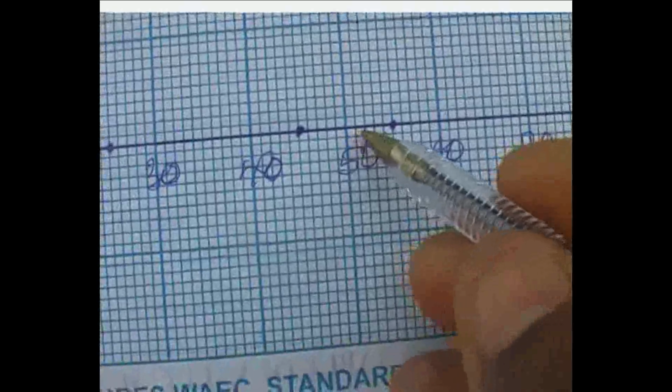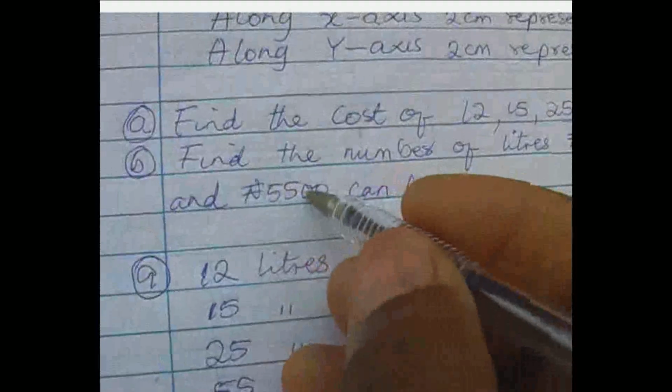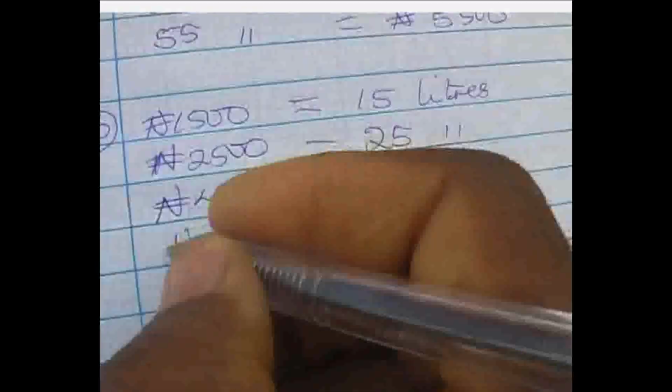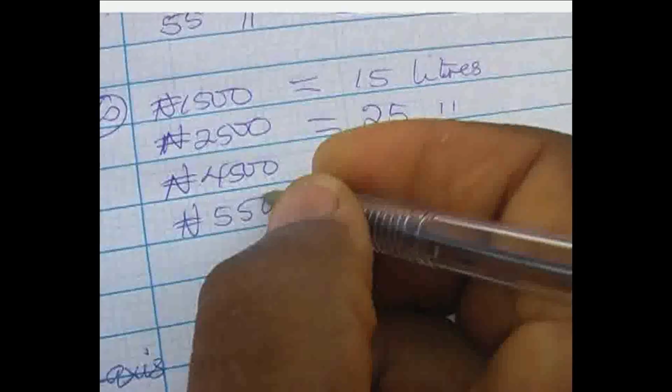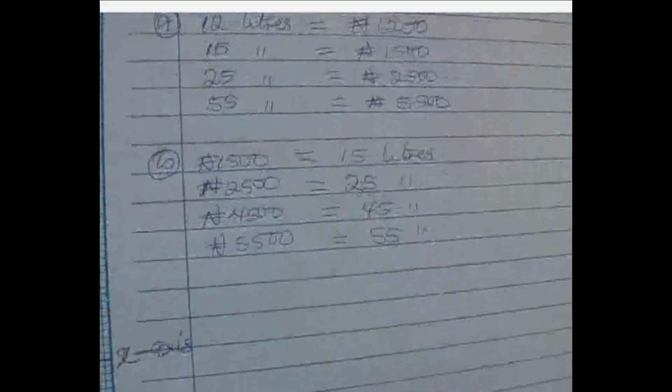Now read the value. So this is 50, 51, 52, 53, 54, 55. That means that 5,500 naira can buy 55 liters. And that is the end of the question.